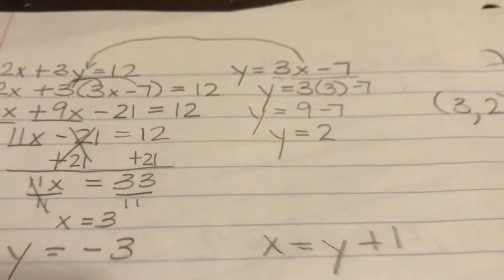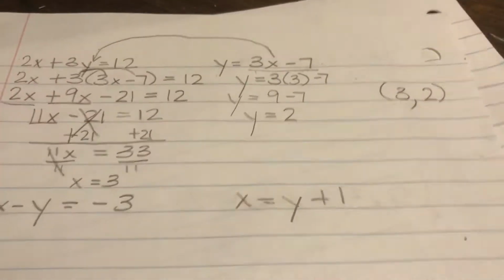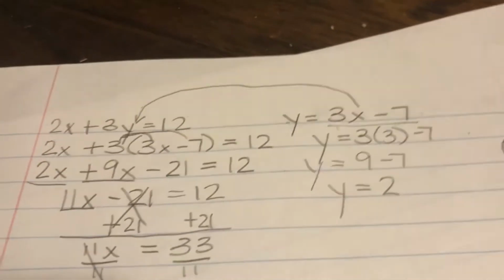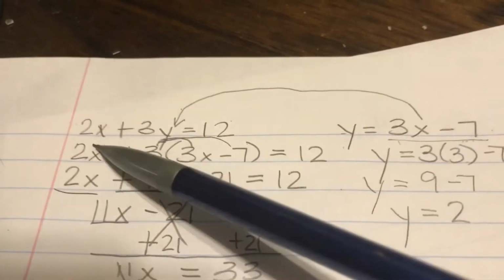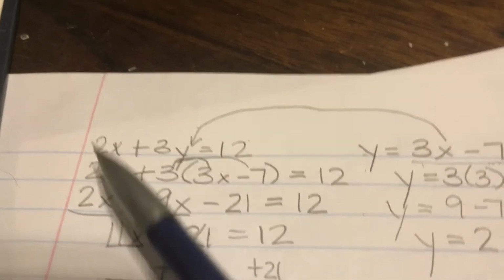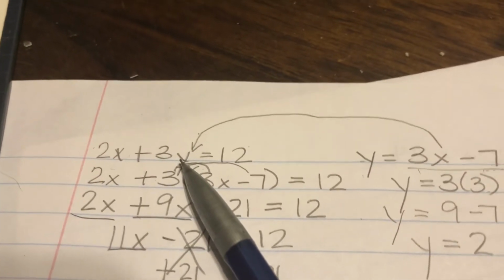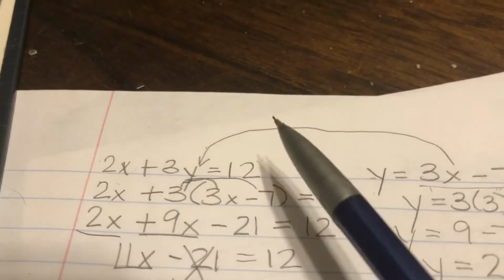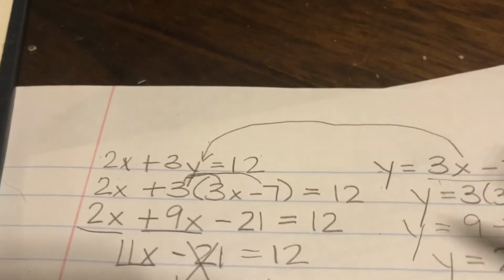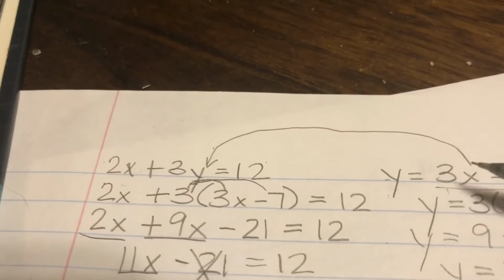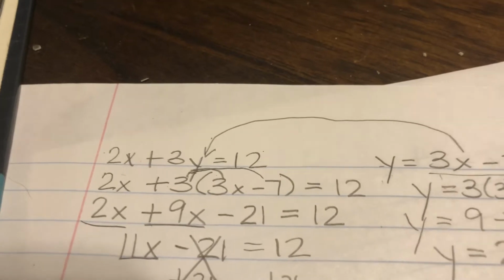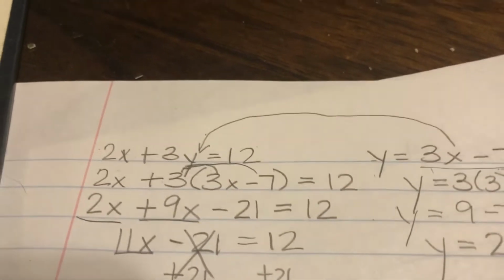So my ordered pair that would work for this one is 3, 2. And I always like to go back to the Big Daddy problem and double check it. So if I do 2 times 3, that's going to give me 6. If I do 3 times 2 for that y, that's going to give me 6. 6 plus 6 is 12. And I can double check this one. 2 is y. 3 times 3 for my x is 9. Minus 7 is 2. So that works.